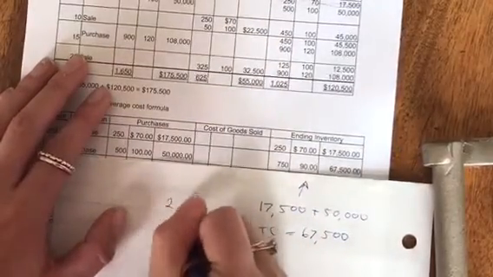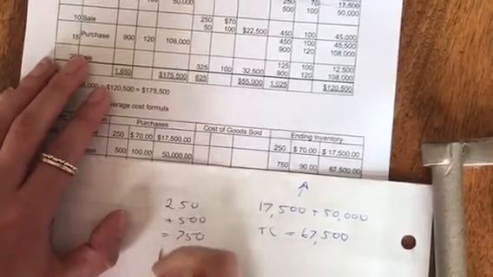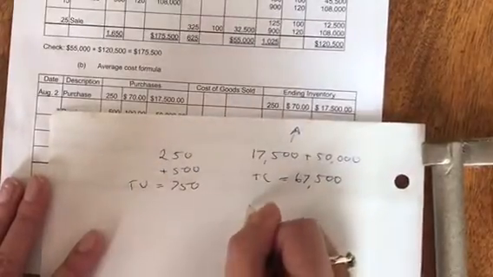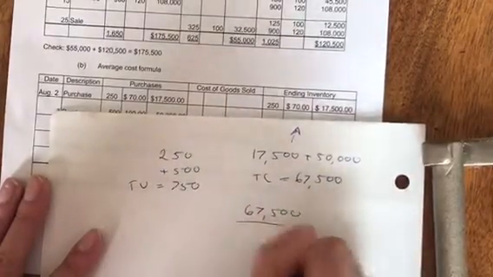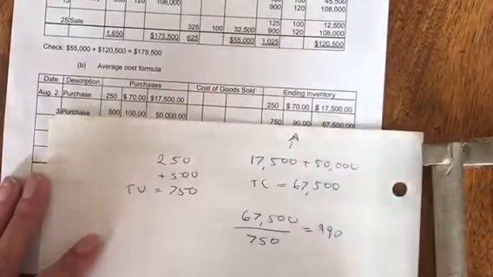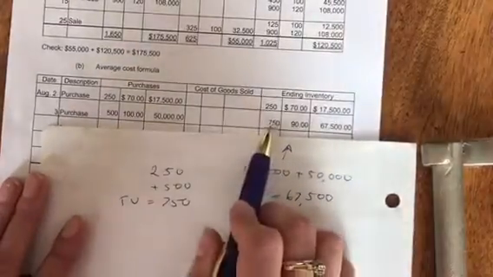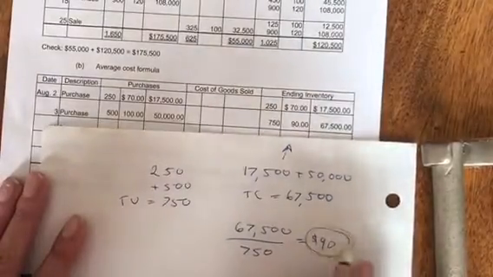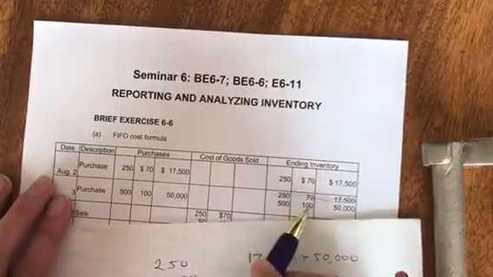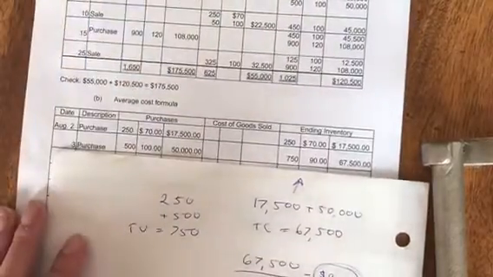Then we took 250 plus 500 to get us 750, which is our total units. Now to find our unit cost, we take 67,500 divided by 750 to get $90. So that means that every time we sell any of these 750 units, we are going to sell them all for $90. Up here, we had to keep them separate, saying these ones are 70 and these ones are 100. Here, we just average them out. We put them all down for 900 units.